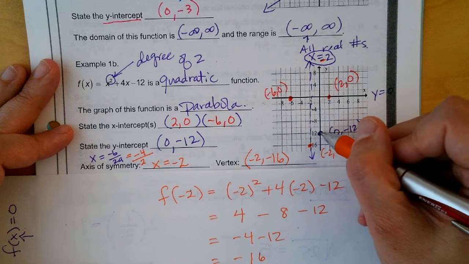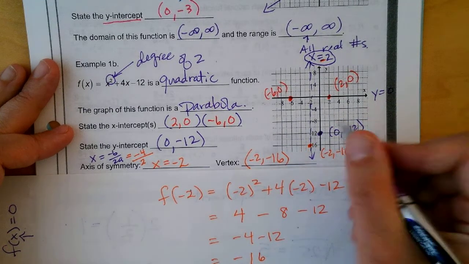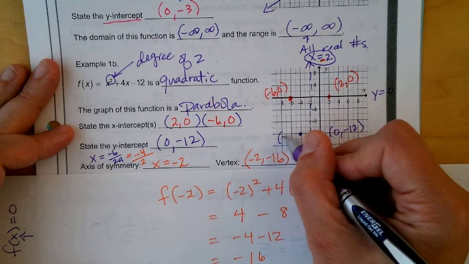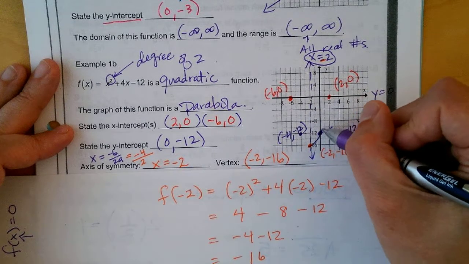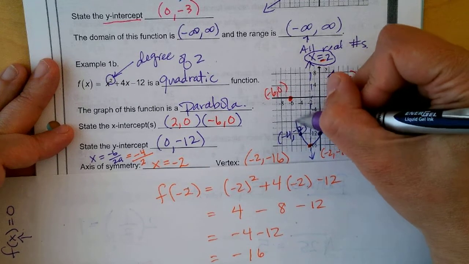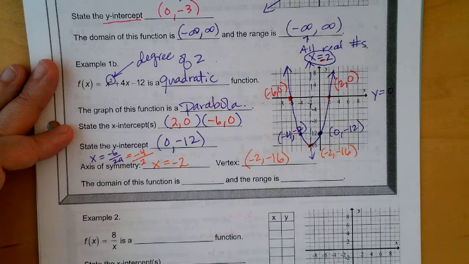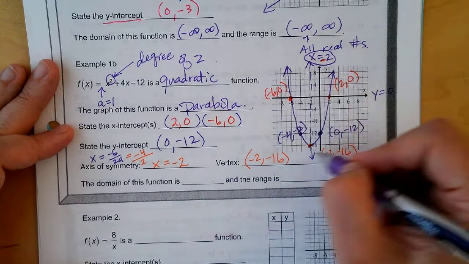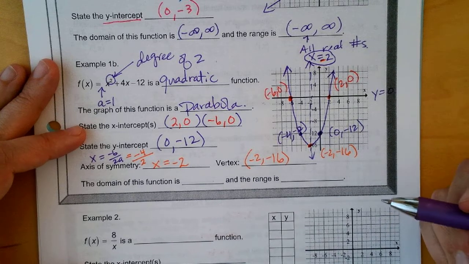If there's one point over here, can you tell me what would be a symmetrical point on the other side of the axis of symmetry? Yes, (-4, -12). And then we can draw our parabola. How do I know that the parabola is opening upward? What about the equation says that it's going to open upward? Yes, the fact that a is greater than 0, a positive, means the parabola is opening upward.